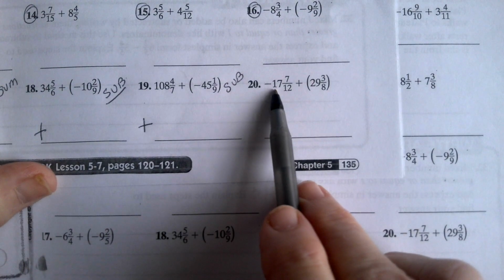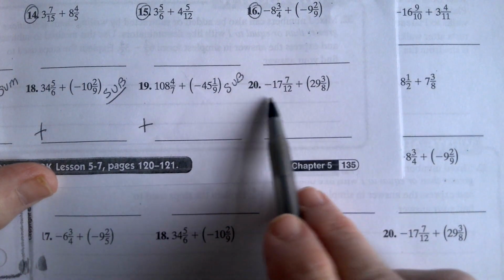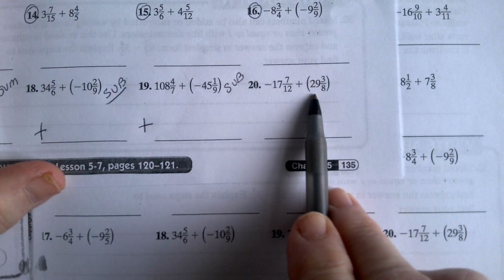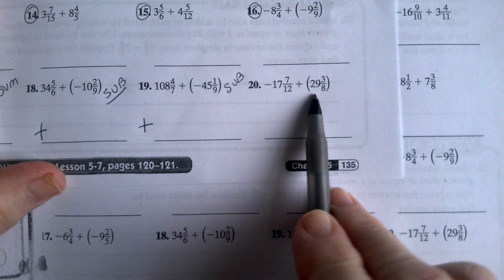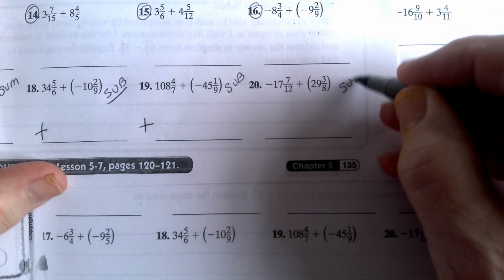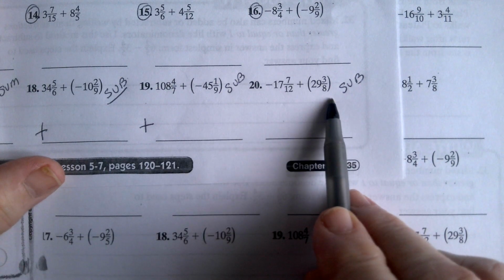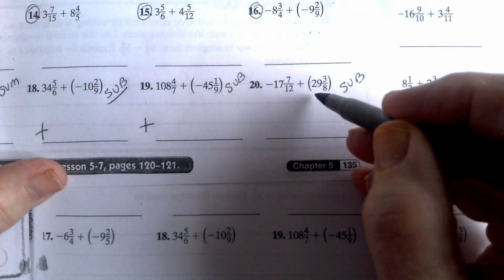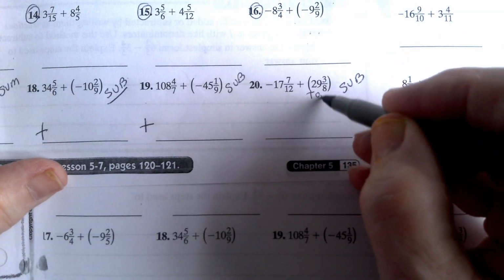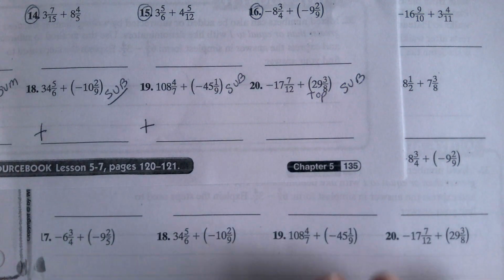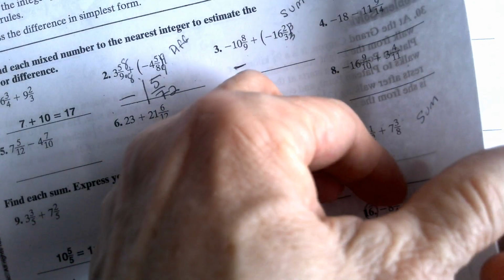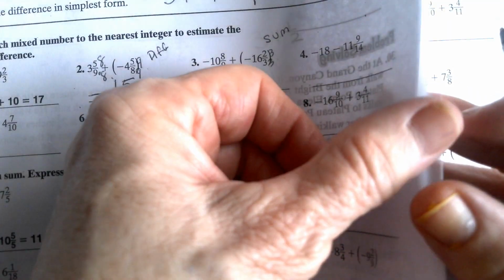On this one, are these the same sign? So are you going to sum or take the difference? Difference. So you're going to subtract, but on this one, which one has to go on top? The 17 or the 29? The 29 must go on top. Okay. And girls and boys, that's it. We're just going to do these today. We're not going to do the back side.